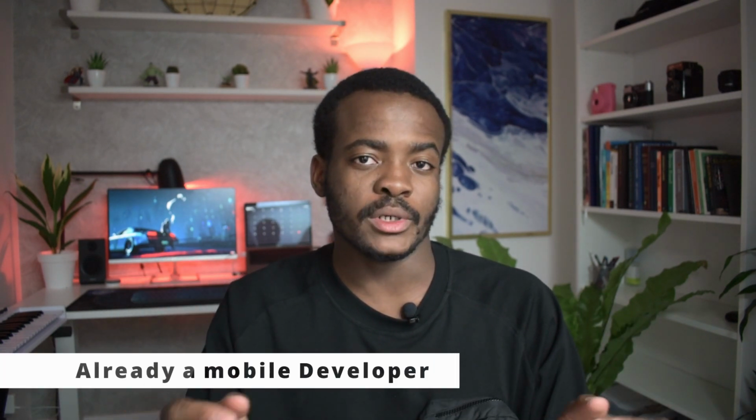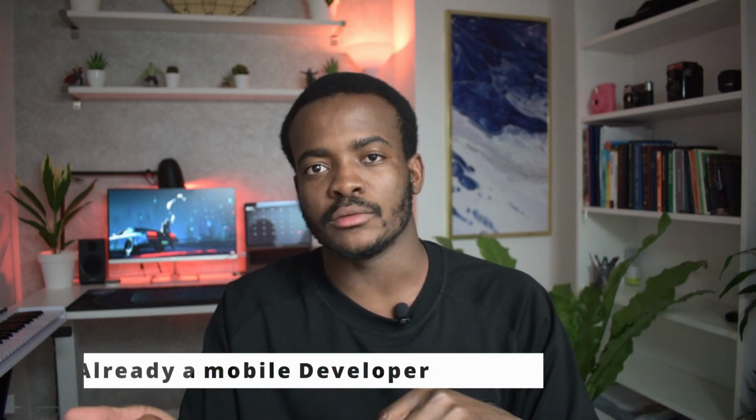The last category, of course, would be someone who is already familiar with mobile development. So you're a mobile developer, you're thinking of choosing another language. If you're a mobile developer and you're thinking about choosing another language, the one thing I would like to say is it really depends on what you're going for. So say you're already an Android developer and you want to add in iOS development, there are two ways you can go about this, or even the other way around, vice versa.